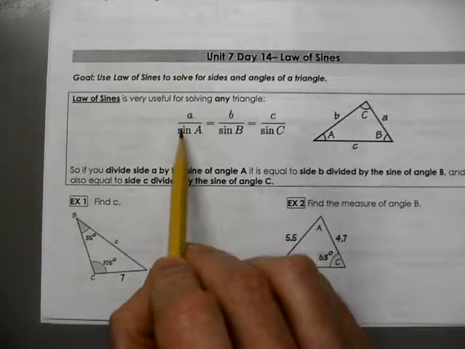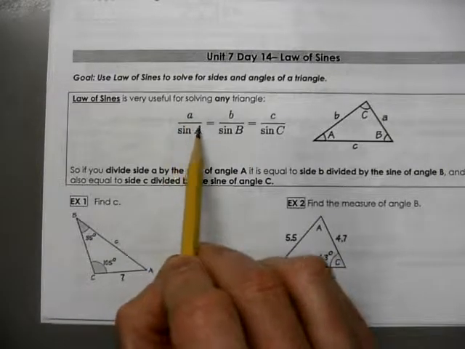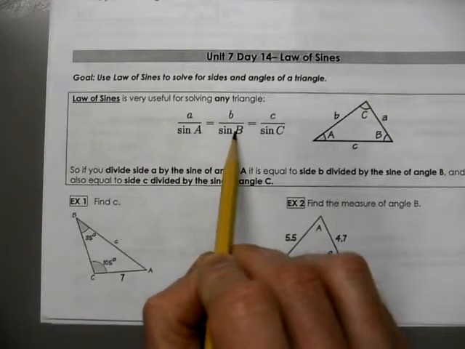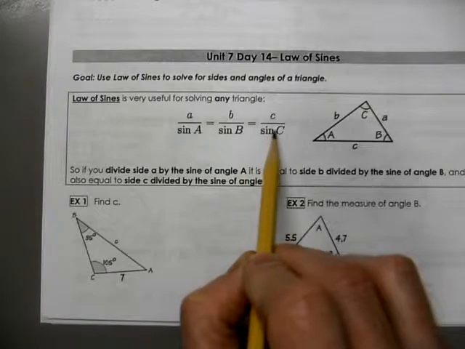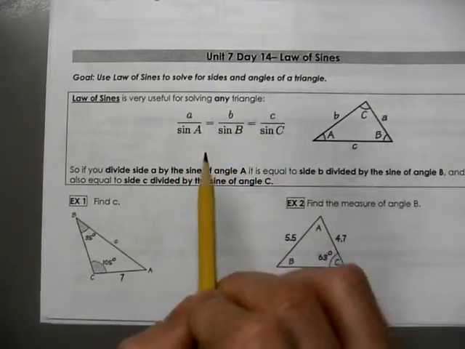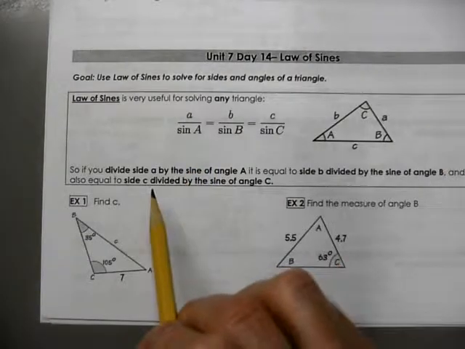So we have side a over the sine of angle A, side b over the sine of angle B, side c over the sine of angle C. The capital letters are your angles, the lowercase letters are your sides.